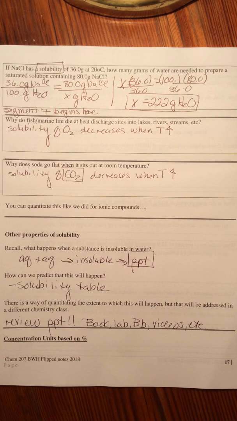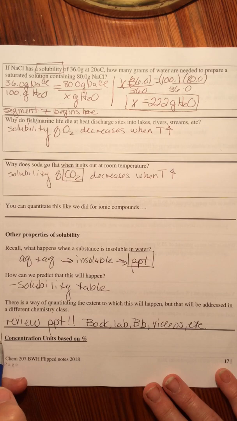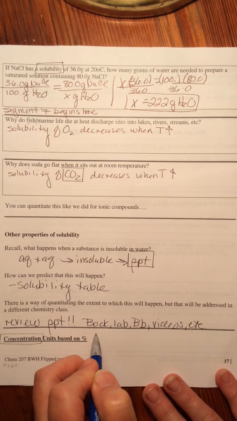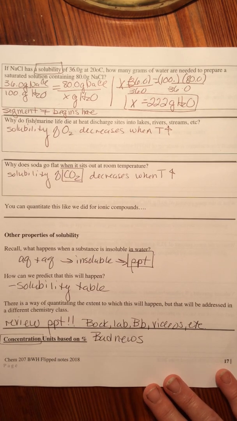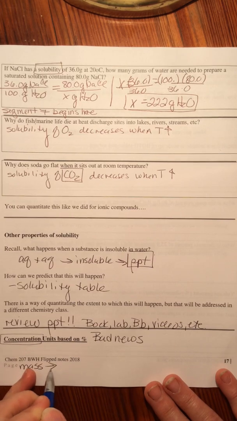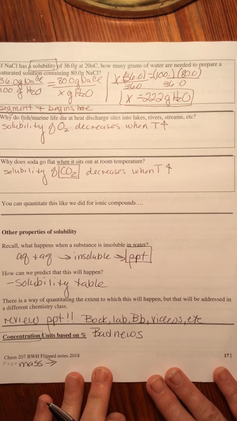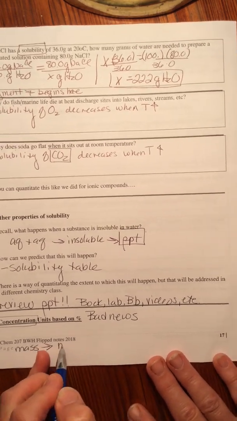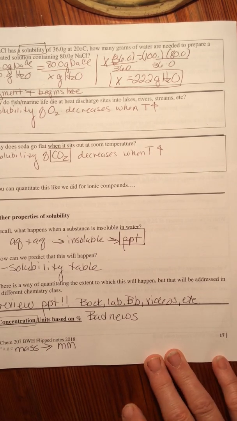The next thing that we're going to talk about is a very big concept, and that is concentration units. There's good news and bad news on this. I'm going to start with the bad news. Let me back up a little bit. When we were talking about masses, there was only one way to put masses into a stoichiometric calculation, and that was in terms of molar mass, which you looked up on the periodic table.